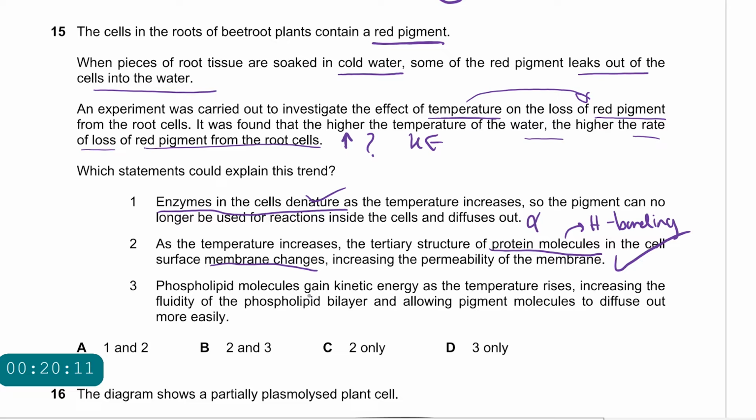Phospholipid molecules gain kinetic energy, what we just mentioned, as the temperature rises, increasing the fluidity of the phospholipid bilayer and allowing pigment molecules to diffuse out more easily. This is correct. Increased temperature increases the fluidity of the cell surface membrane, allowing more substances to leak out. So the answer is going to be B, which is 2 and 3.